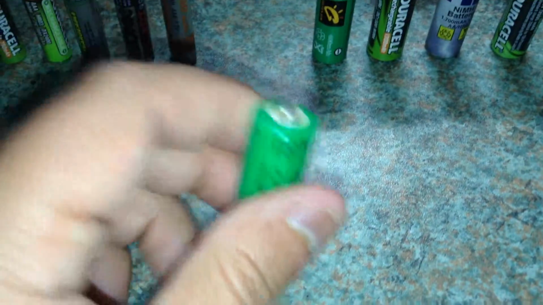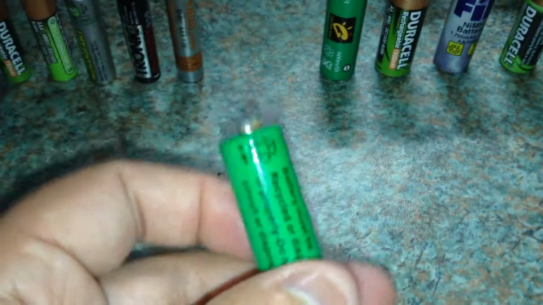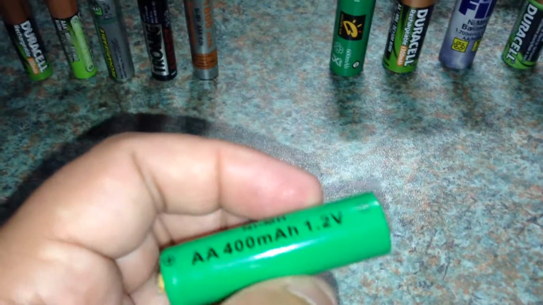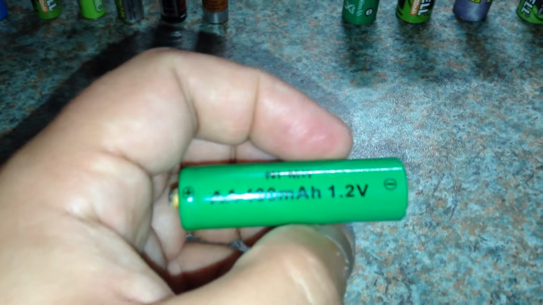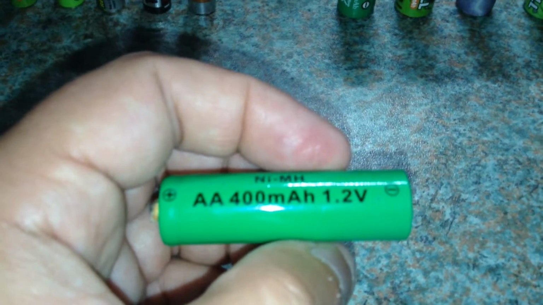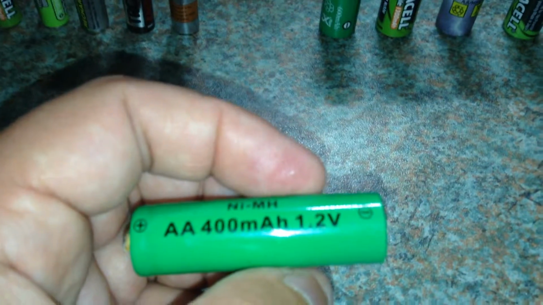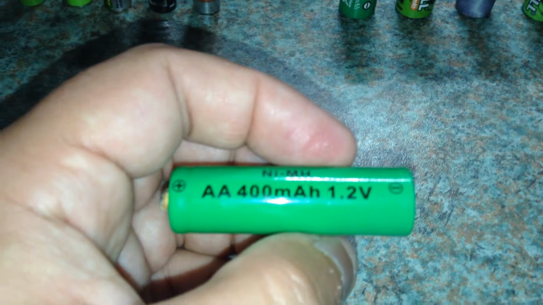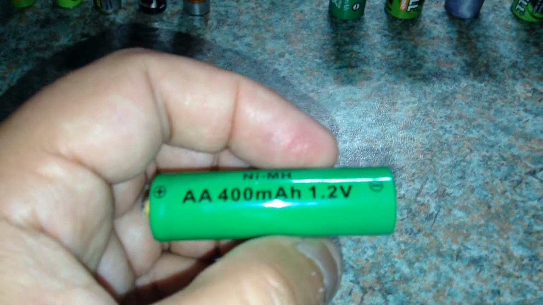Now this battery is very light, there's virtually no weight to it, so it's not very good quality. It has very little active ingredients in it, so it stores very little energy.